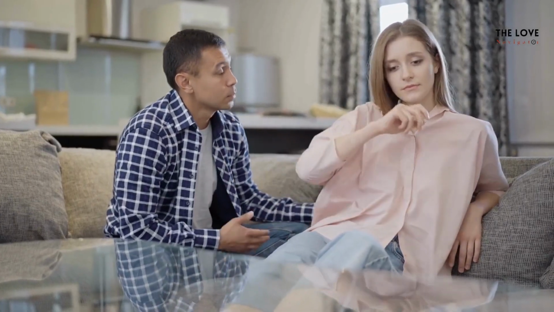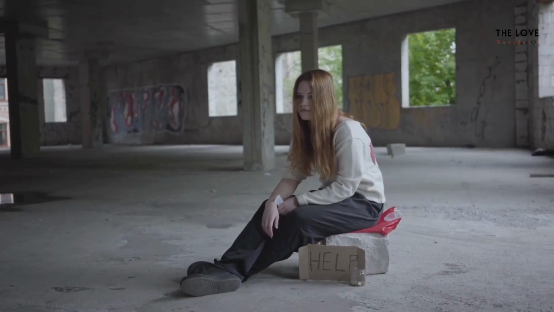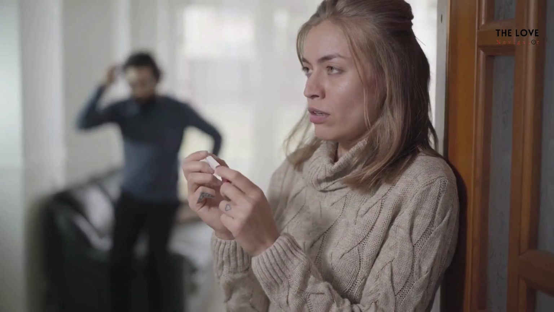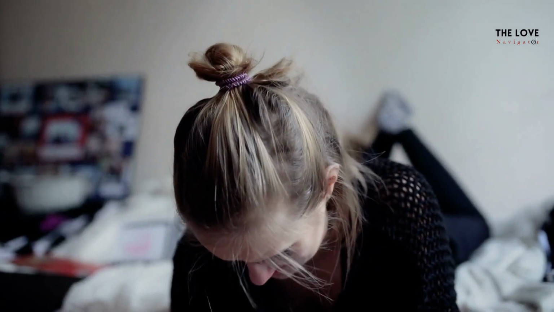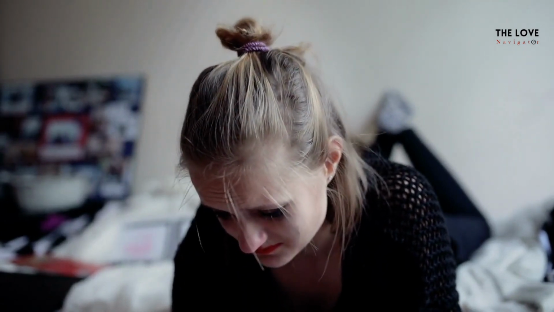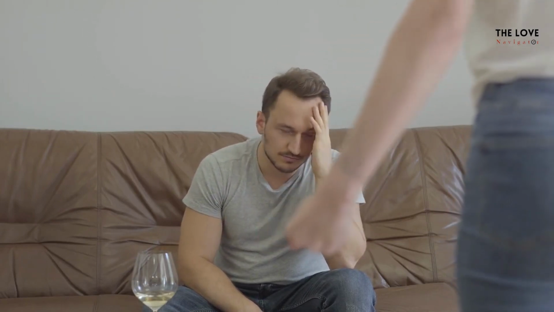Tip number 2. Be aware of your own emotions. It can be easy to fall into the trap of feeling sympathy or guilt. But it is important to be aware of your own emotions in a relationship, especially when it comes to emotional manipulation tactics like the appeal to pity fallacy. It can be easy to fall into the trap of feeling sympathy or guilt when your partner uses this tactic. But it's important to remember that this is not a valid reason to stay in an unhealthy or unhappy relationship.